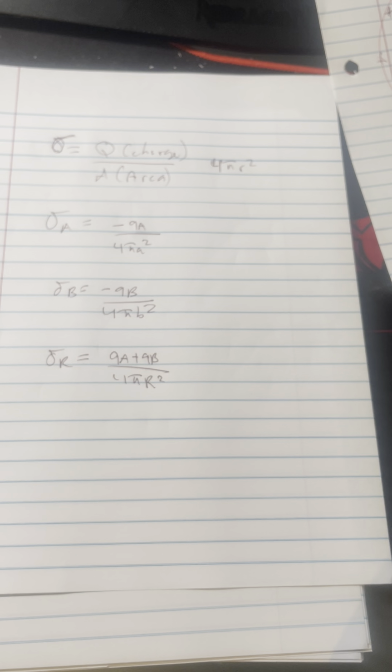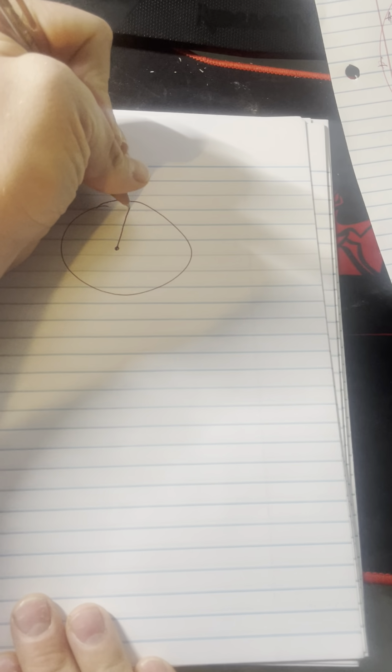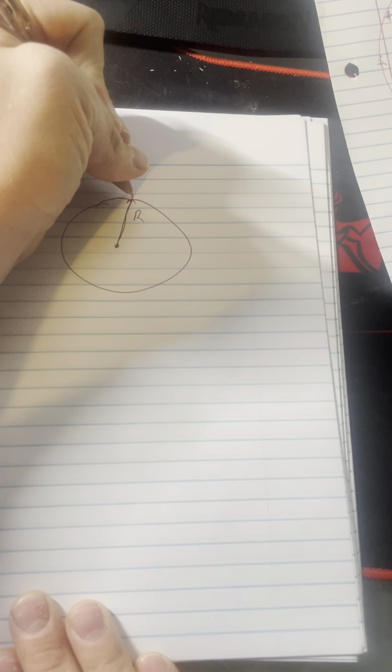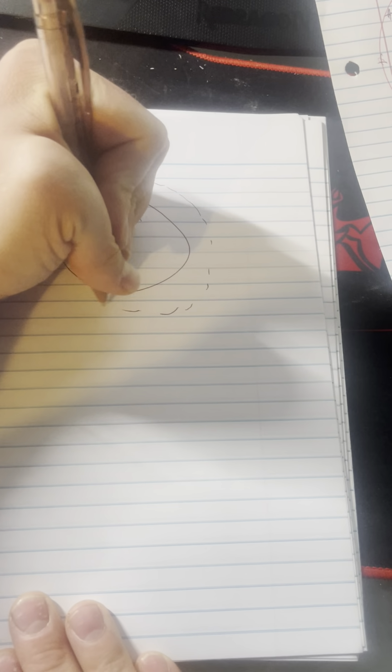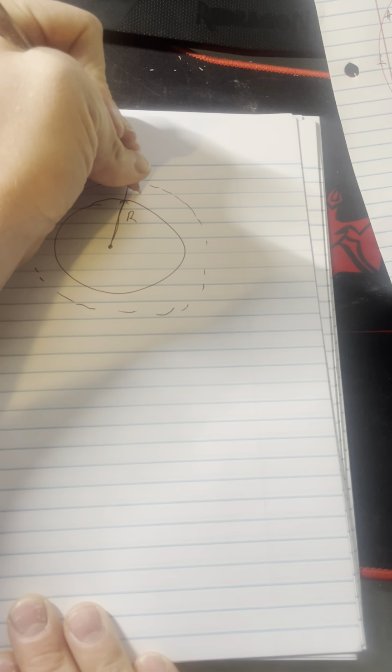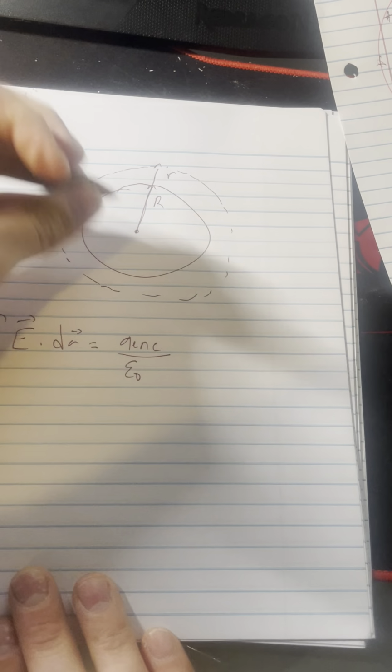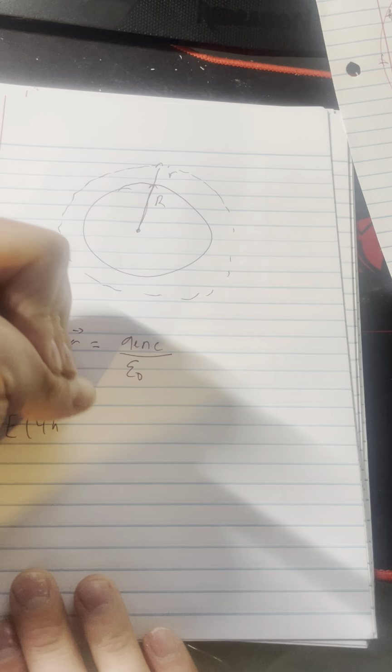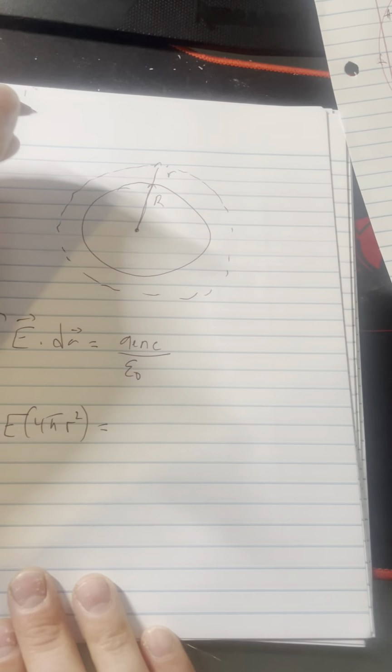Okay, great. Now, for our electric field outside, I'm just going to draw the conductor. I'm not going to draw the cavities. So we have, let's say this is R, and we want to find the field outside, so we draw a Gaussian surface. Then we use Gauss's law, which says that the integral of E dot dA is equal to the charge enclosed over epsilon naught. So E times 4 pi r squared is equal to the charge enclosed.